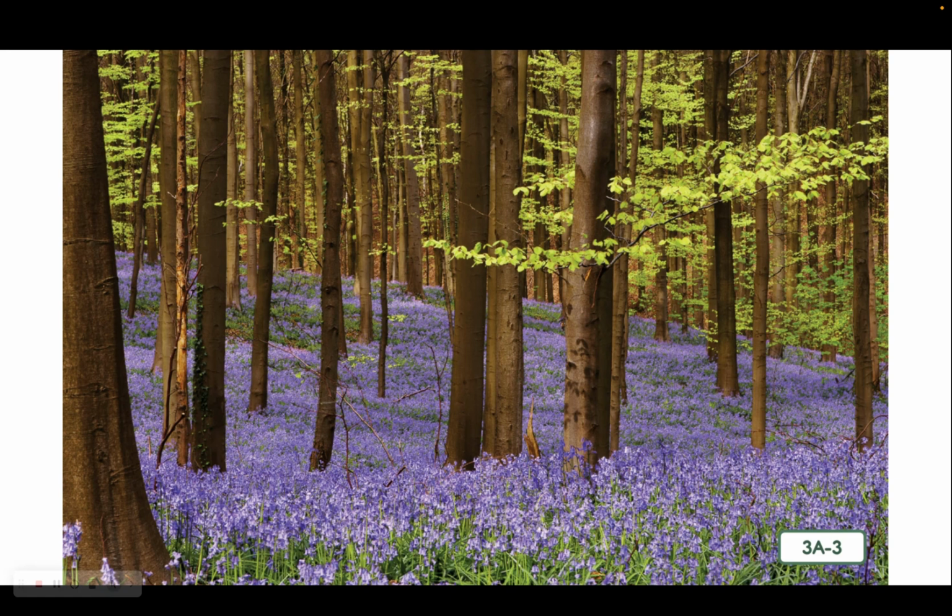As buds and leaves form, the water the plant has absorbed, or taken in, travels up the stem to the leaves. Plants use water and sunlight to make their own food, as well as oxygen for us to breathe. This process is called photosynthesis. It is during springtime that this great burst of life and energy occurs.